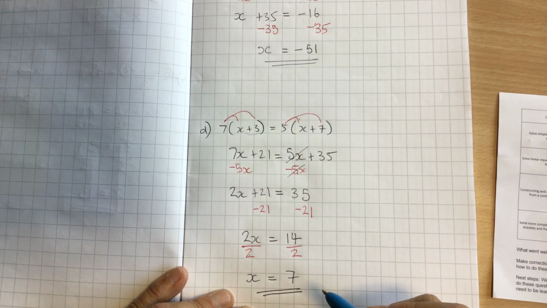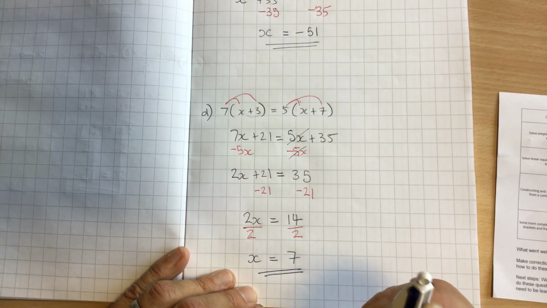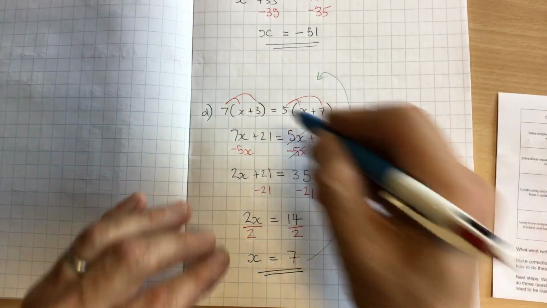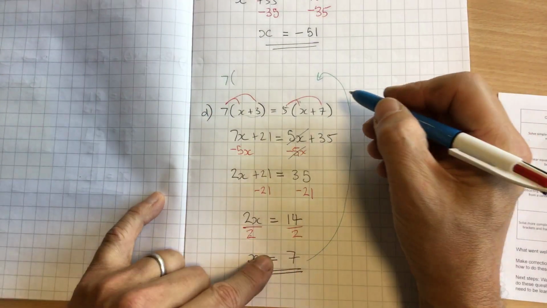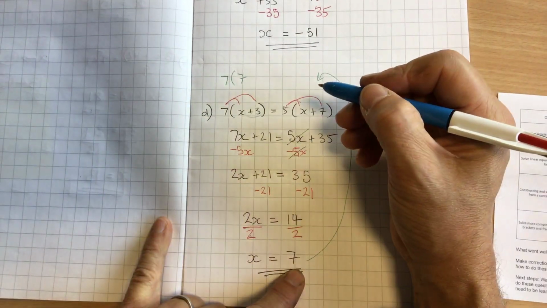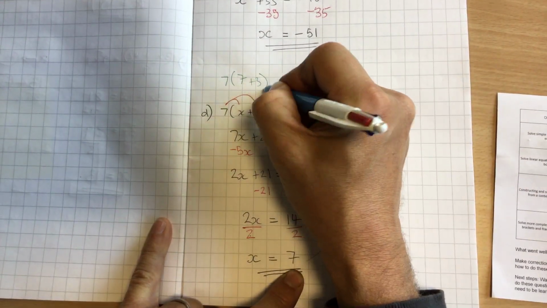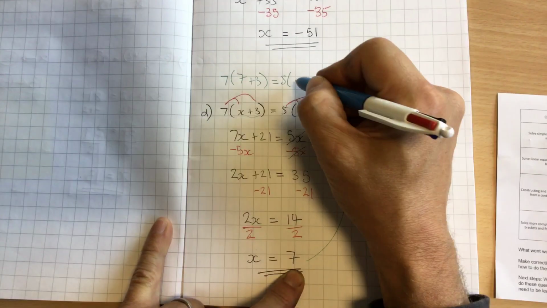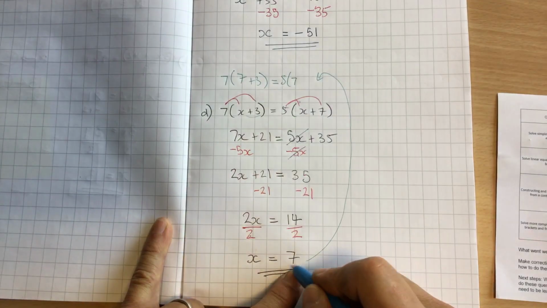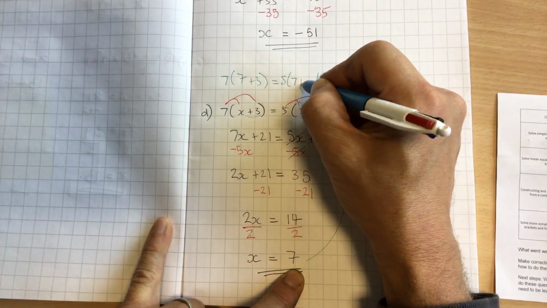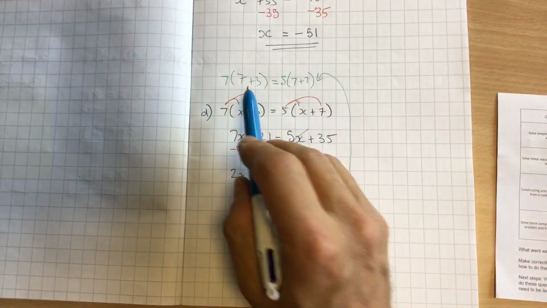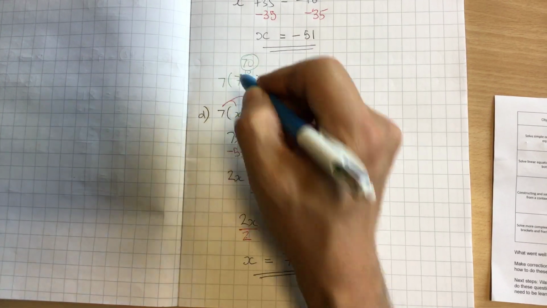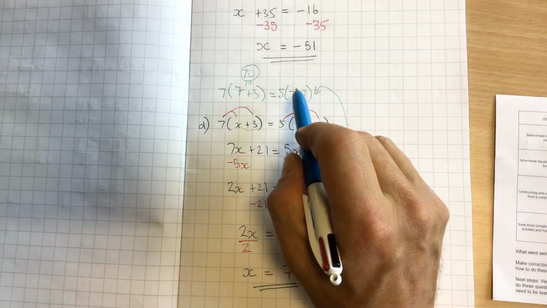So there's my answer. Now remember, you can check whether you got the right answer by putting your solution back into your question. Let's try this out. 7, instead of x, I'm going to put the number 7, because that was our solution, plus 3. Now that should equal, if I've got the answer right, 5, bracket, instead of putting the x, I put this 7, because x equals 7, plus 7. So let's have a look here. 7 plus 3 is 10. 7 times 10 is 70. So on my left-hand side, I've got a 70.